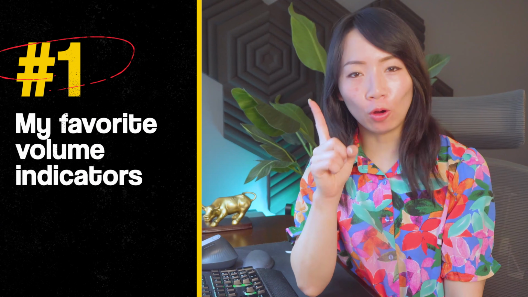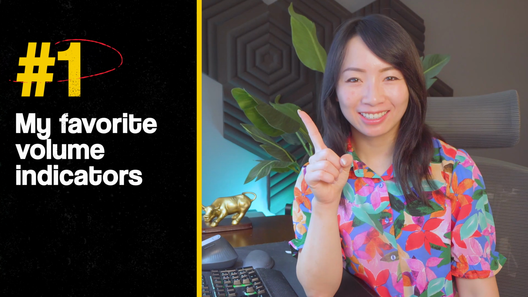Lesson 1. My favorite volume indicators for trading. Let's get started with the trading indicators or tools that you need to analyze volume properly in your trading. And this applies to whether you are swing trading or day trading. So the 2 volume indicators I want you to look at are actually very simple.